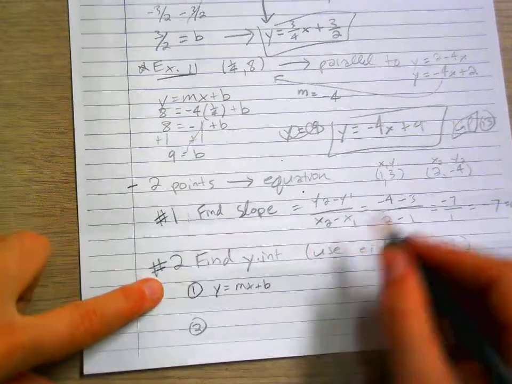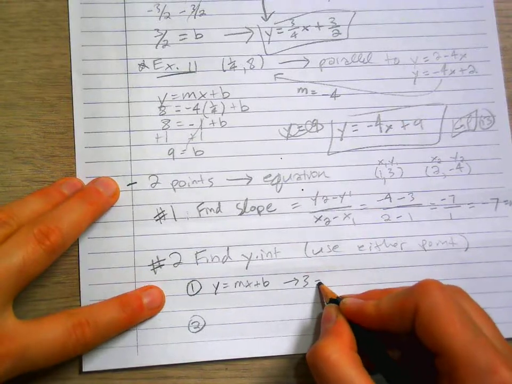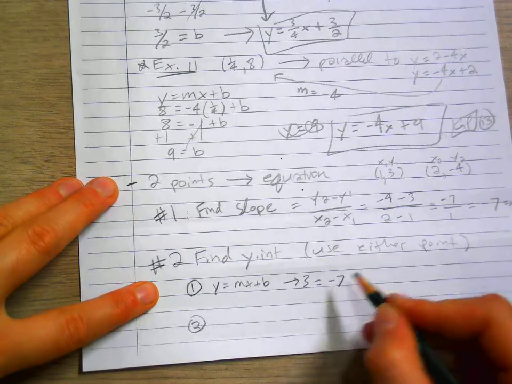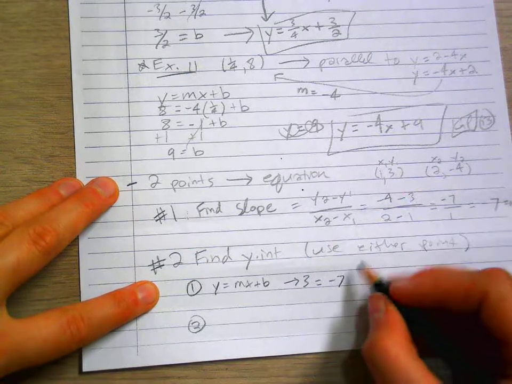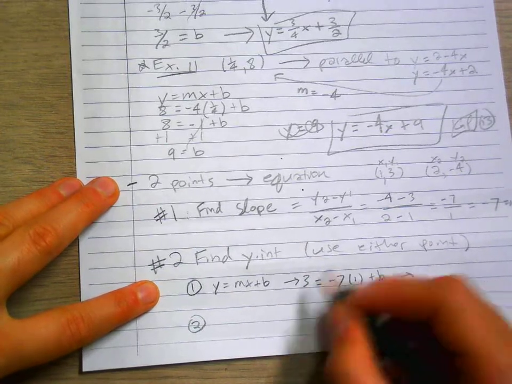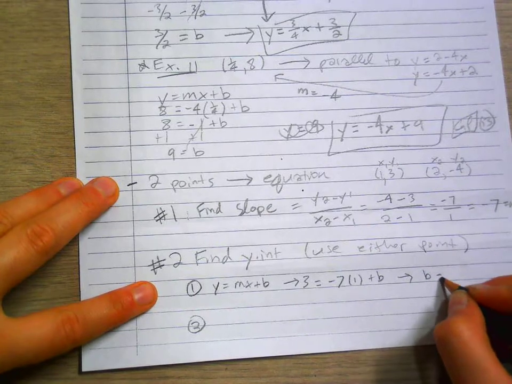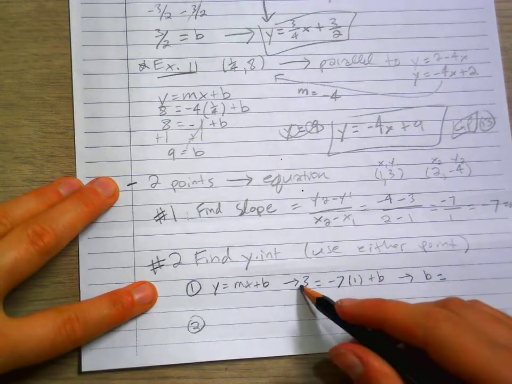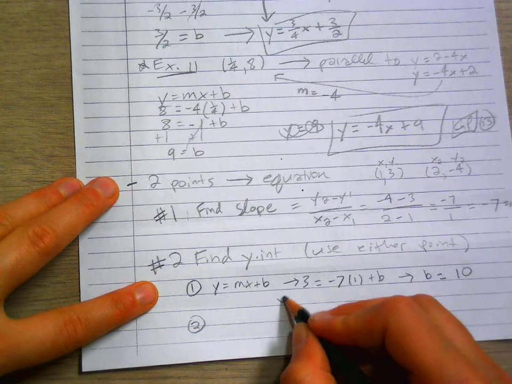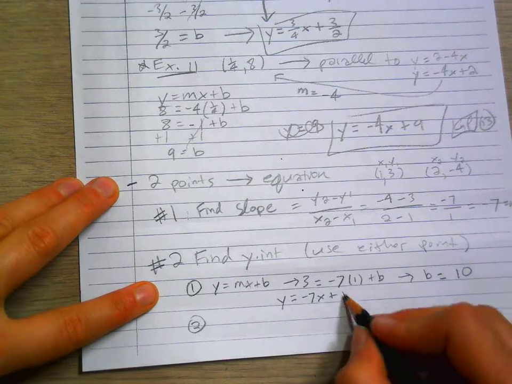So y in that point is 3 equals the slope, which we found to be negative 7, times x, which in this point is 1, plus b. And if I move around this equation, it becomes b is equal to 7 plus 3, which is 10. So then in slope-intercept form, we get y equals negative 7x plus 10.